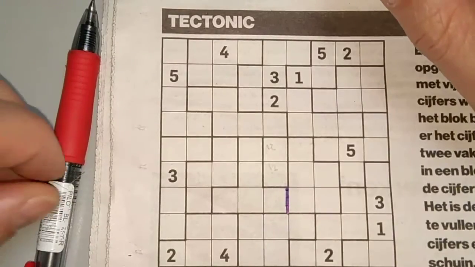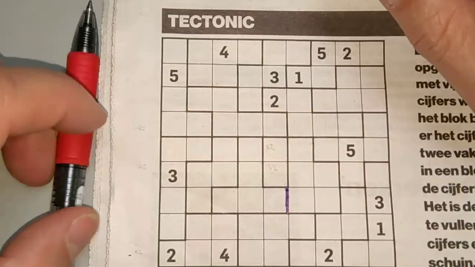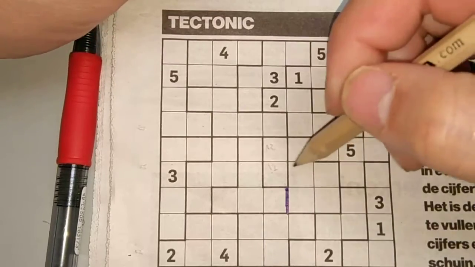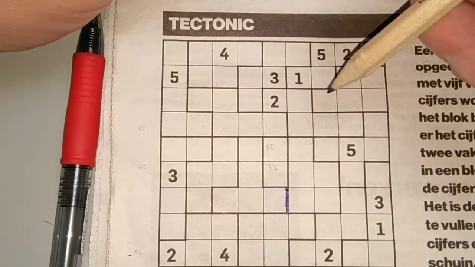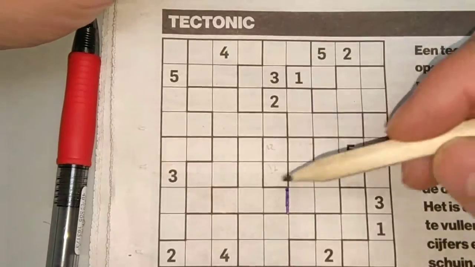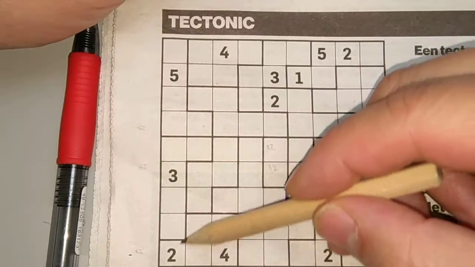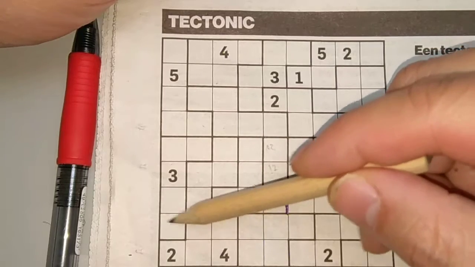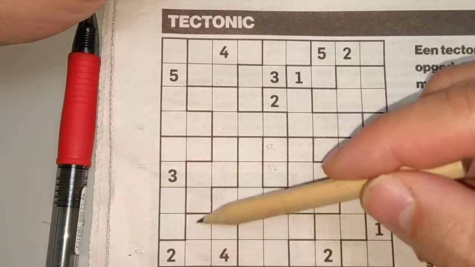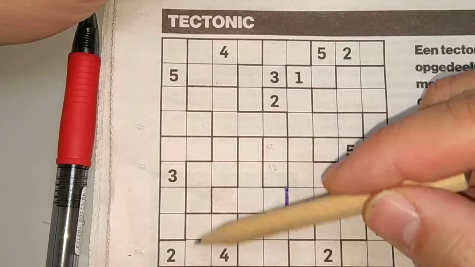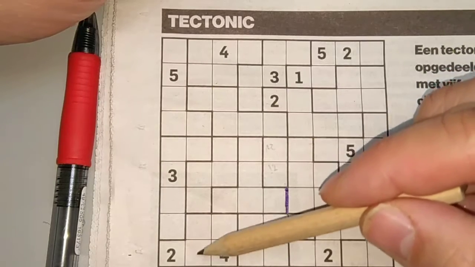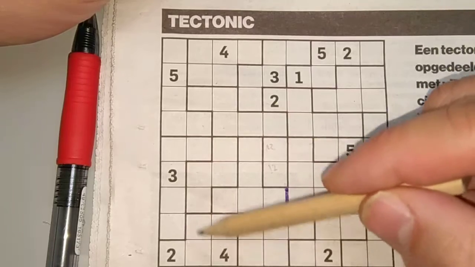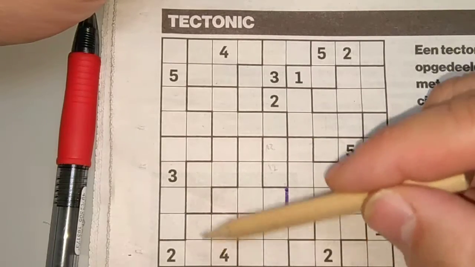I have also a wet pencil here, just in case. But let's continue. I'm also looking for the corners here. I need a number here, then I will know which number I cannot use in the neighbor.